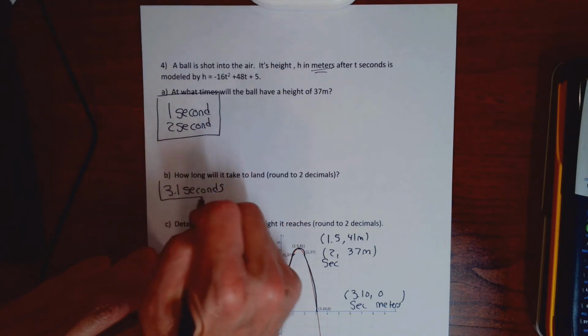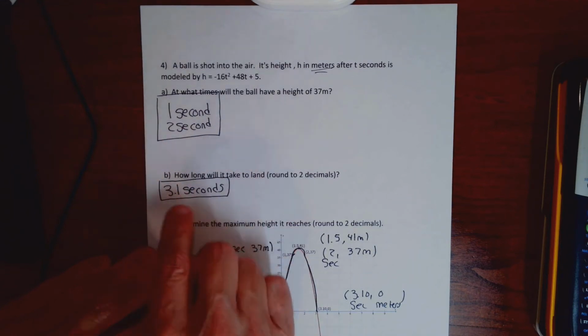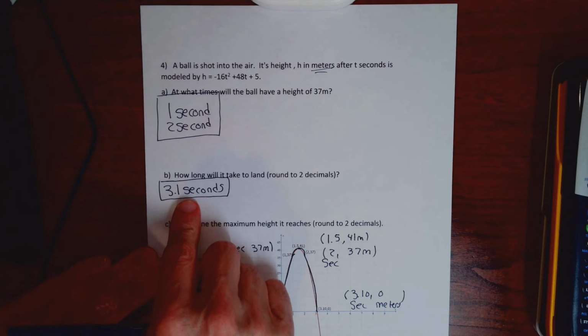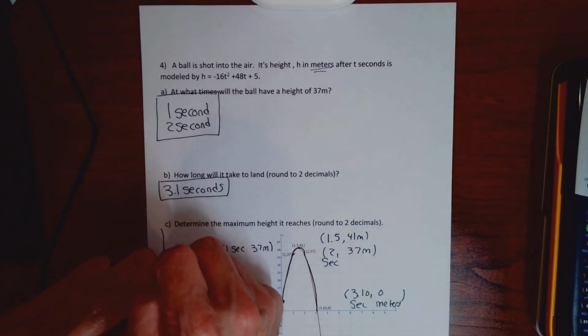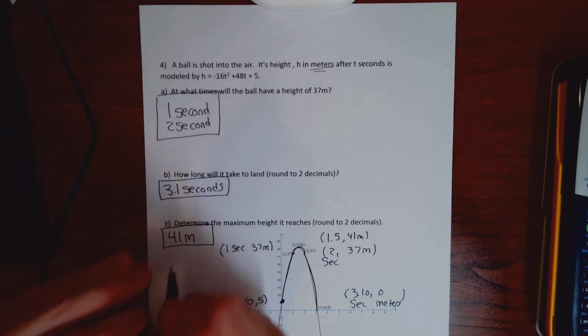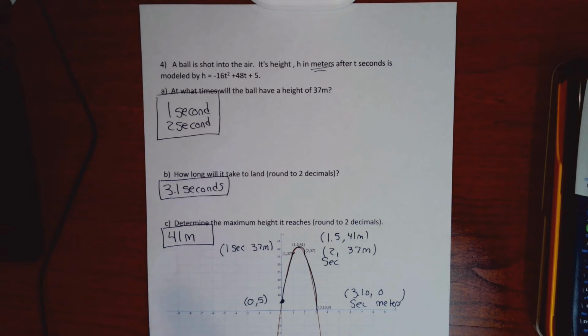The fact that the answer is a decimal is not my friend. It means I can't solve by factoring. And then what's the maximum height it reaches? 41 meters. So if I have a picture, these answers are easy. You're not going to get a picture provided to you, so you're going to do the algebra.